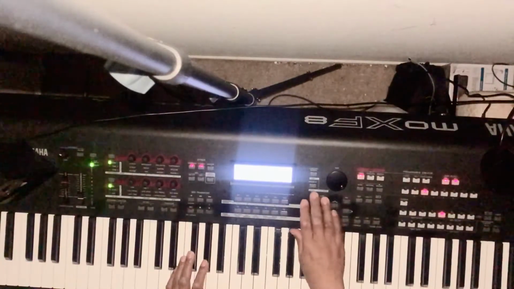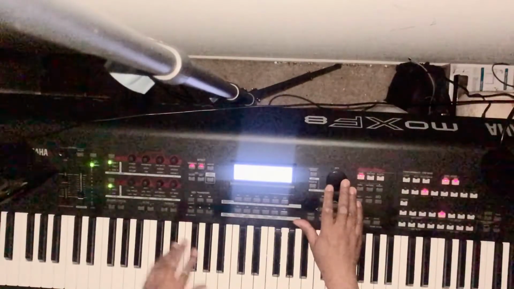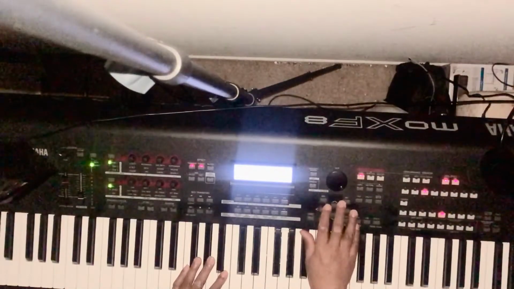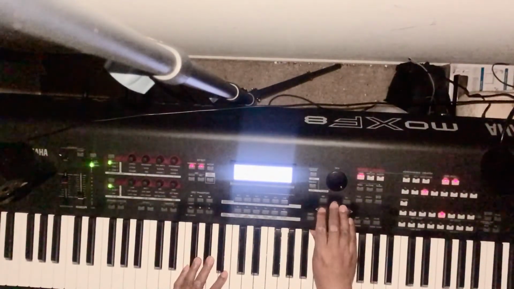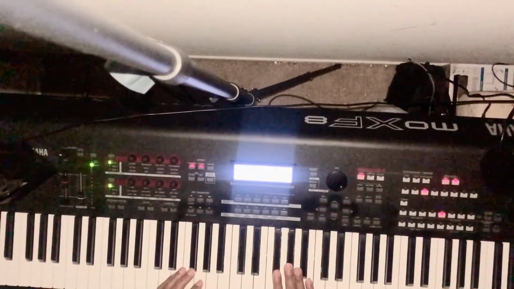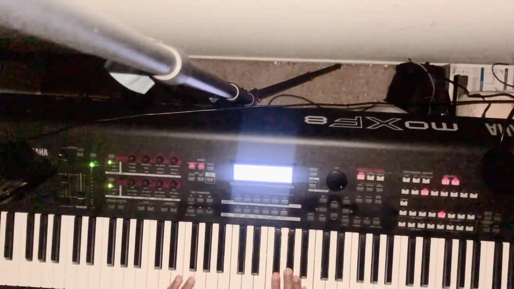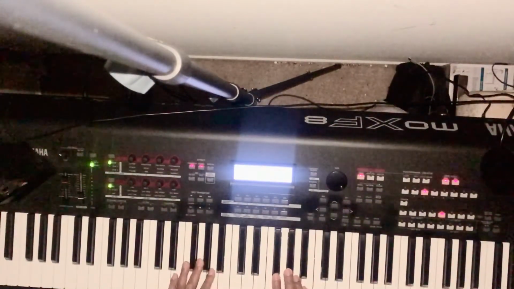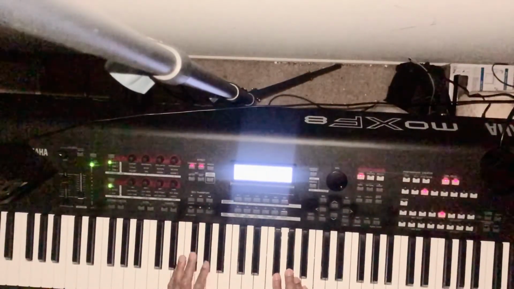Now, let's see. I think I covered everything with the click method. We covered the data wheel. We covered the 8 knobs on the left. And we covered using the cursors. The reason why you want to do that is because there are parts of the keyboard where the screens are big. There's a lot of things to choose, at least 4 squares to click into, especially in the sound design area.